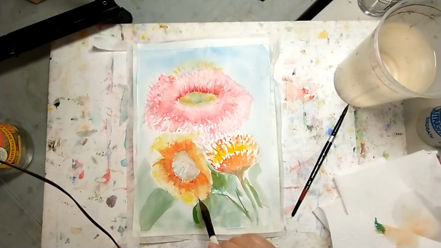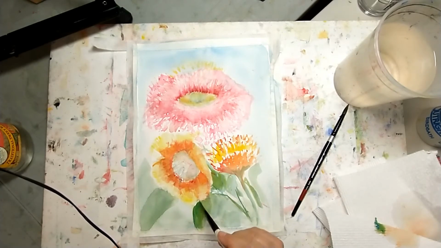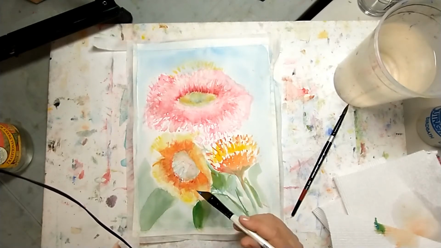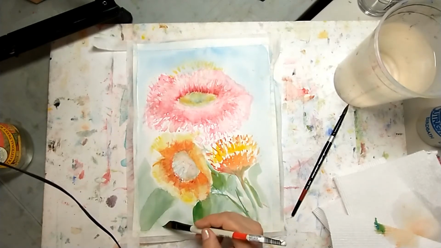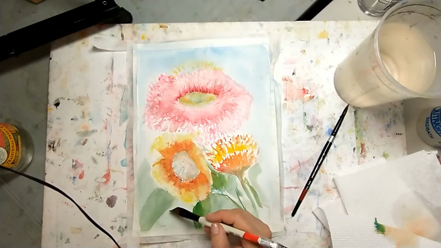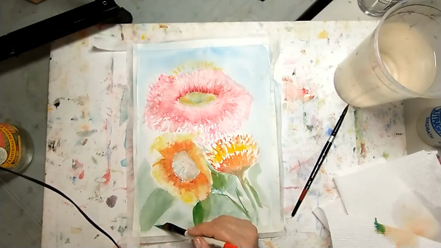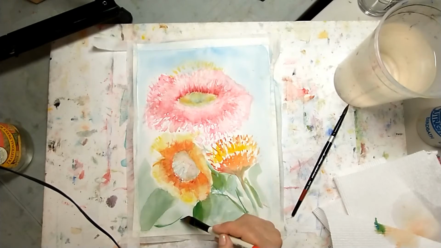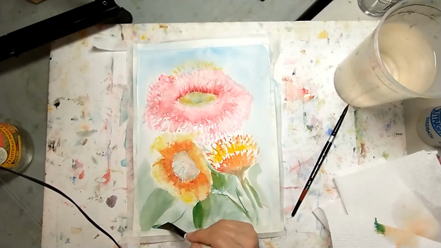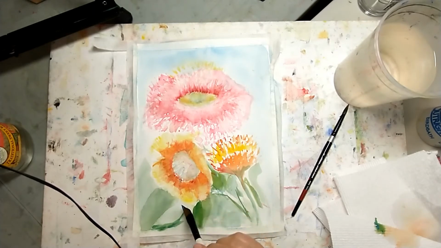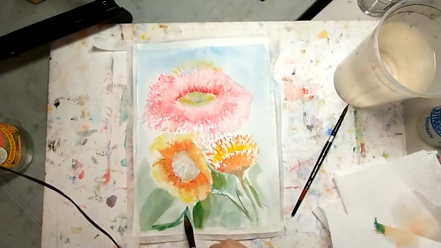So right here I have a leaf. And I could see I could get a negative space leaf if I suggest the outline, the space behind the leaf right there. So that would be a lighter colored leaf.